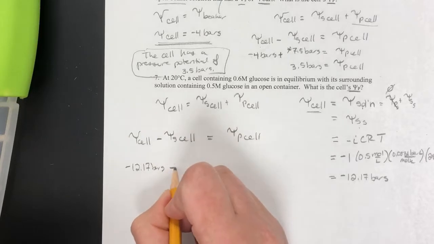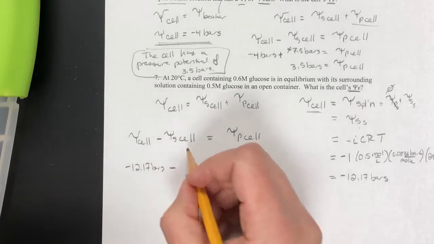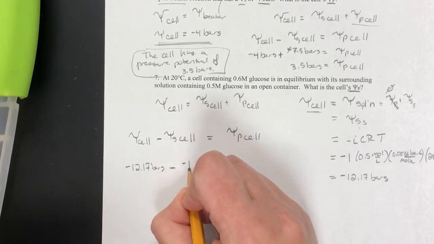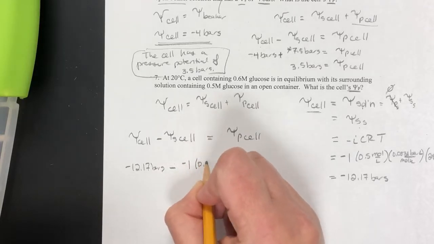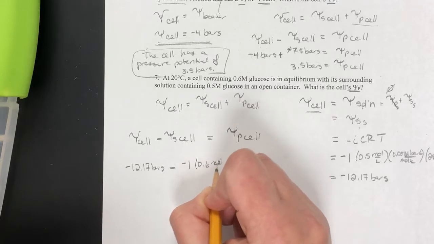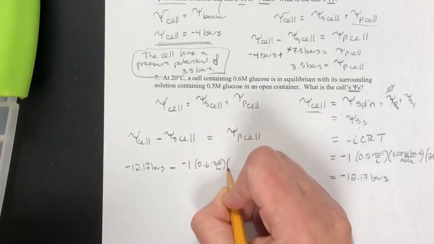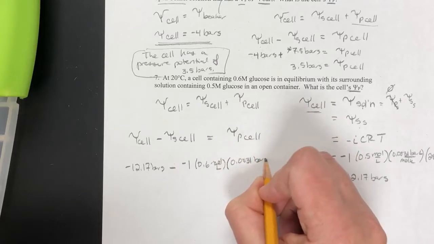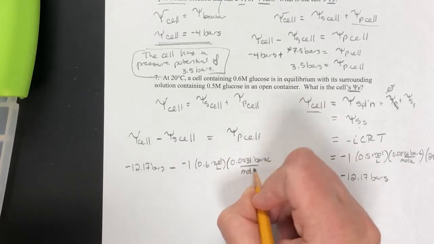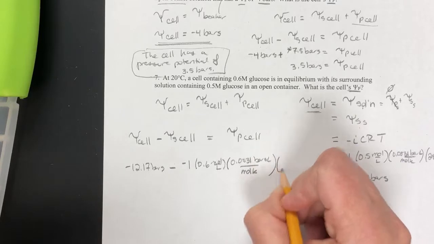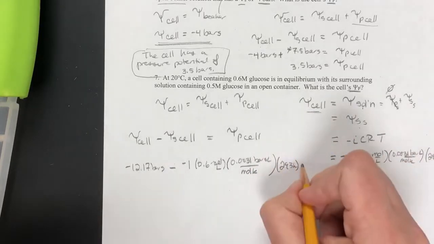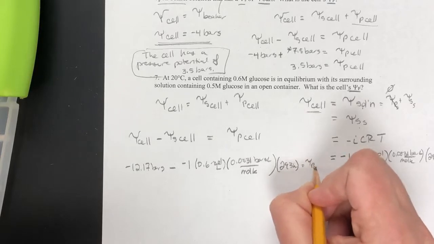And then the solute potential of the cell is going to be negative 1 times 0.6 moles per liter times 0.0831 bars liter per mole Kelvin times 293 Kelvin.